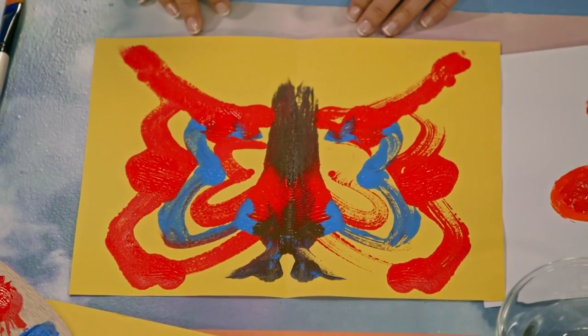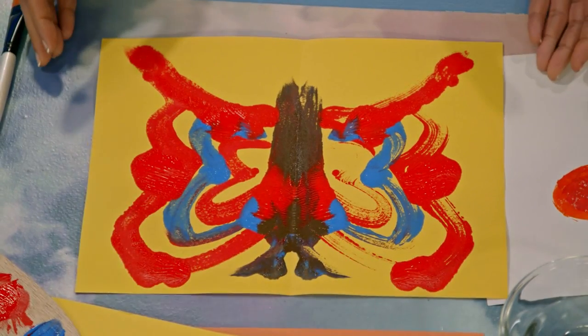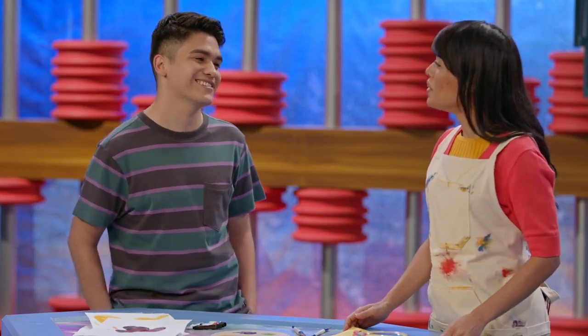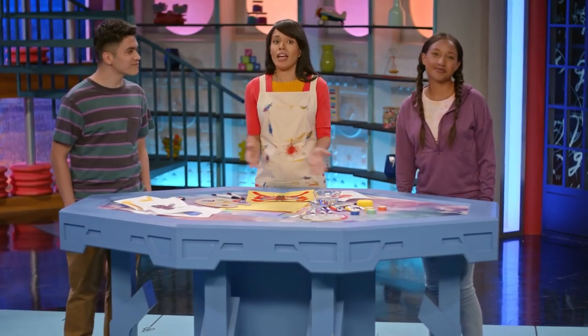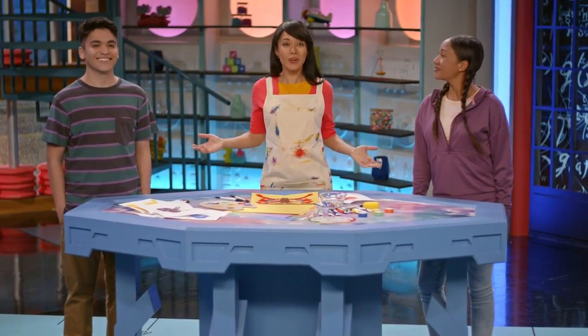Cool. You copied the painting to the other side just by folding it. Each side is matching. Yes, we call those mirror images. How does folding the paper create a mirror image? And why do we need to know this? Well, it's all thanks to symmetry. Today, we'll see symmetry in animals, plants, and items we use every day. Let's explore.